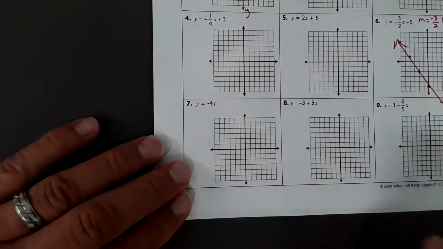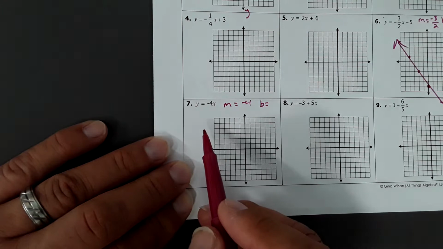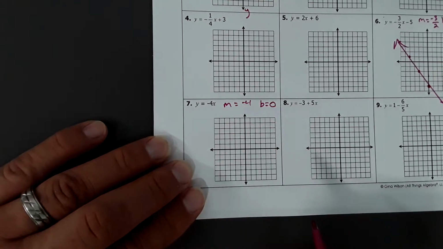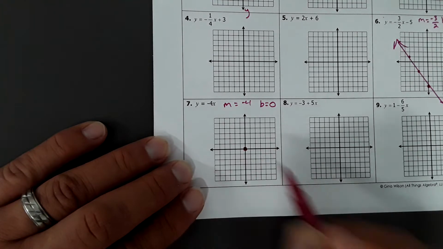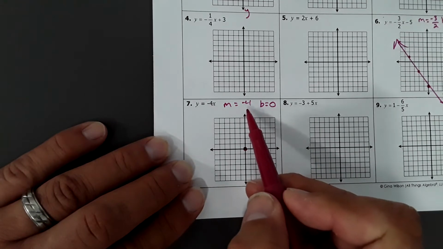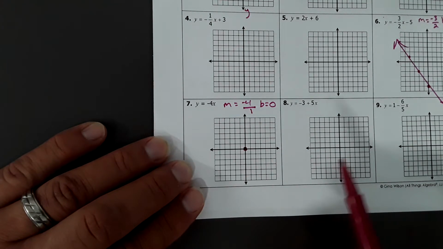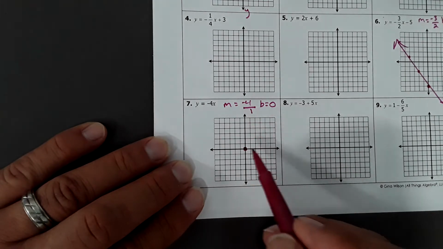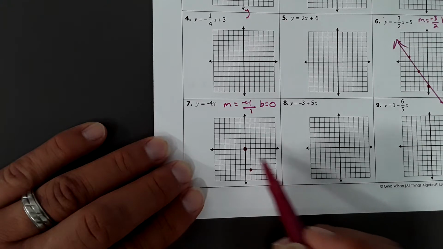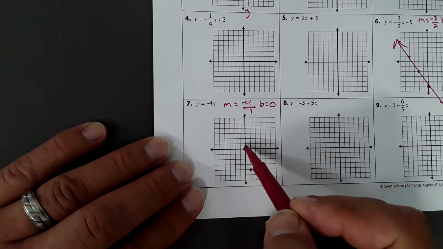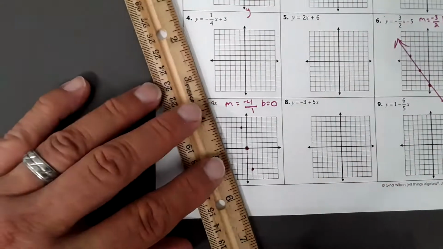No, let's do number 7. The slope is -4 and the b number is the constant, but there is no constant. Therefore, your b number is 0, which means my first point is going to be right here at the origin. And then from there, my slope is -4 over 1. It wasn't a fraction, so I made it a fraction. So down 1, 2, 3, 4, and +1. -4, +1. Or I could go up 4 and back 1. And I'm going to get these points to line up.